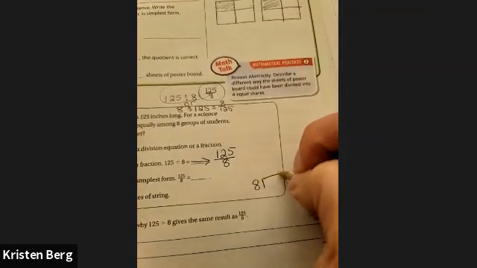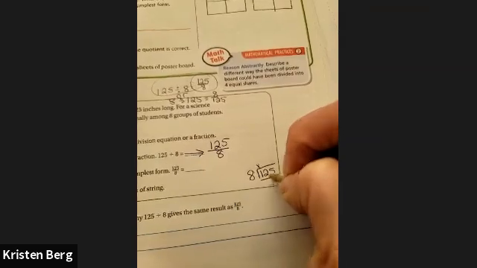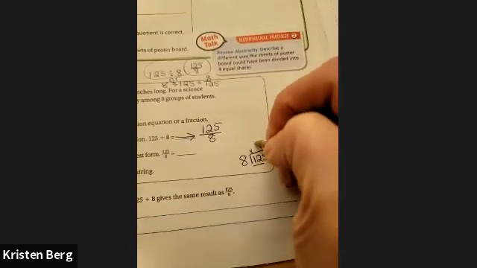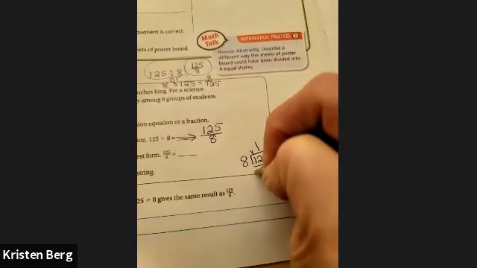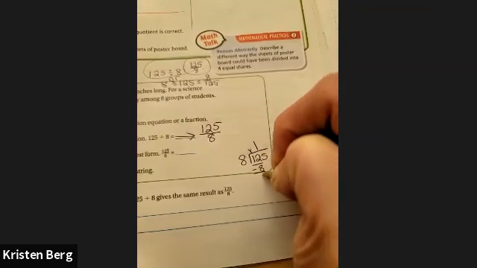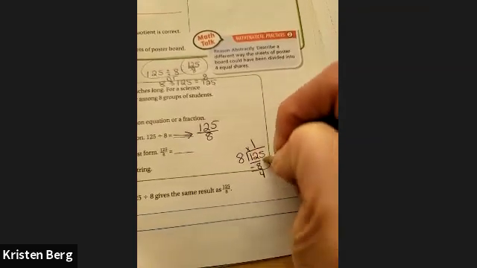Now they say, okay, write this as a mixed number, because we already know we can't have that as an answer. So therefore, we're going to divide it out. Can 8 go into 1? No. Can it go into 12? Yes, just once. 8 times 1 is 8. So when you subtract, that would be a 4. Check it. We are good.